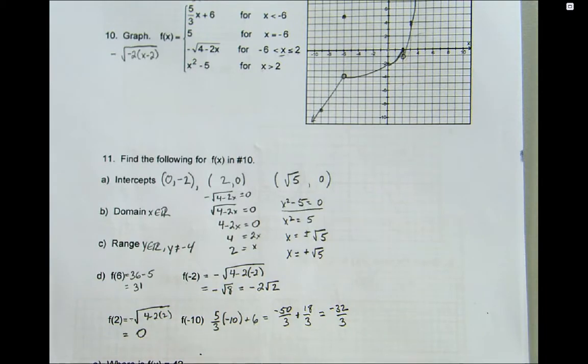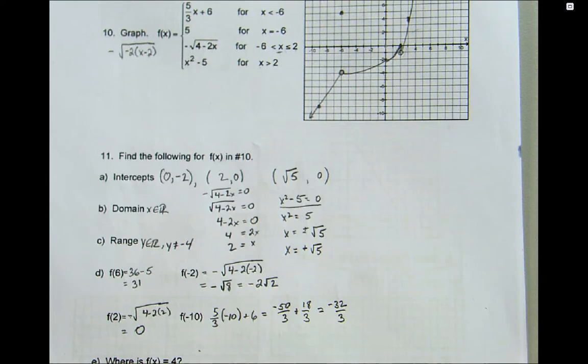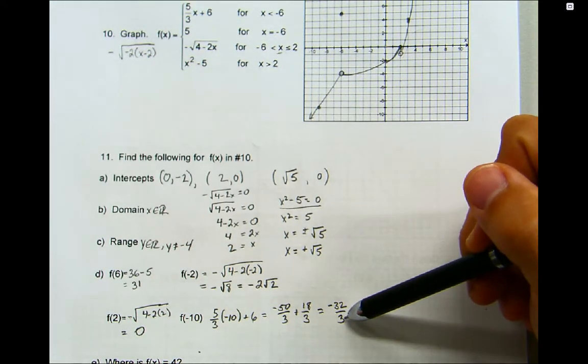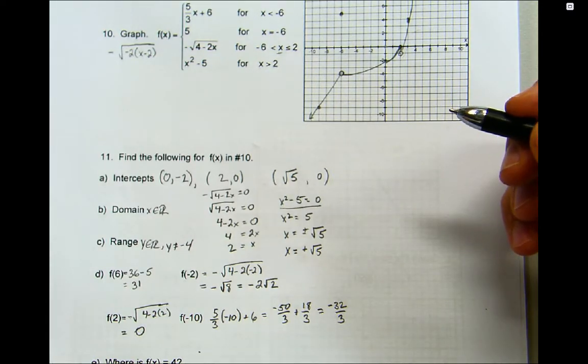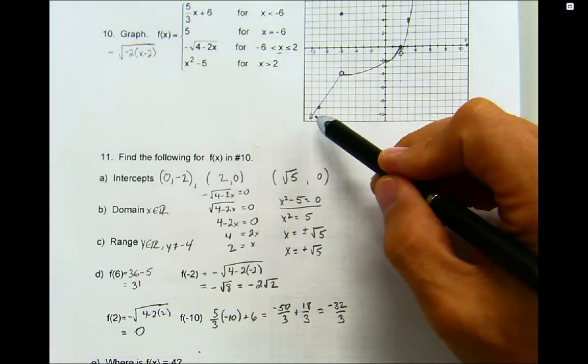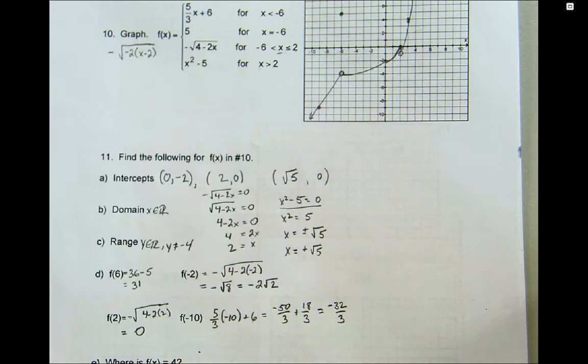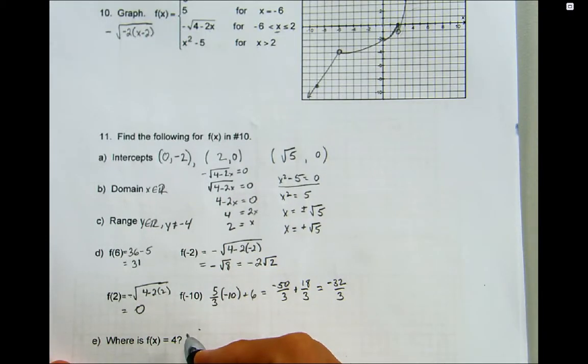Okay, and now the last question down here is asking, so does that make sense? Let's see, negative 10, 32 over 3, 3 goes into 32, I don't know, 10 and 2/3 times. Looks almost exactly right, even though I freehanded it. I'm just that good.